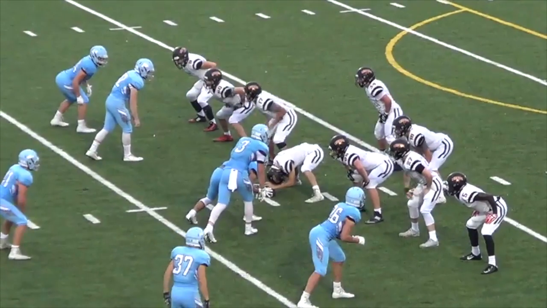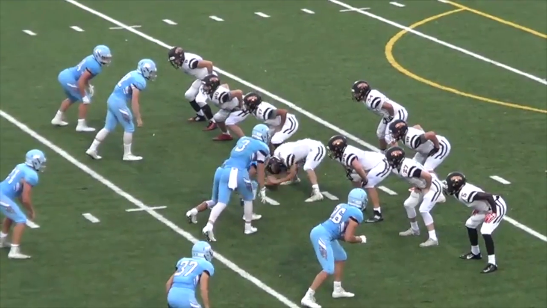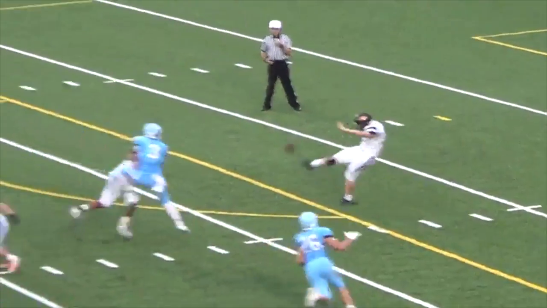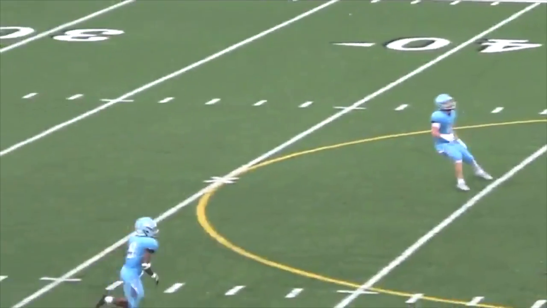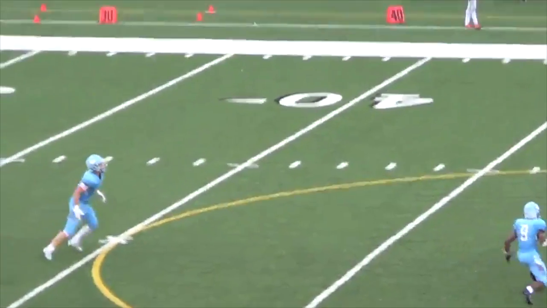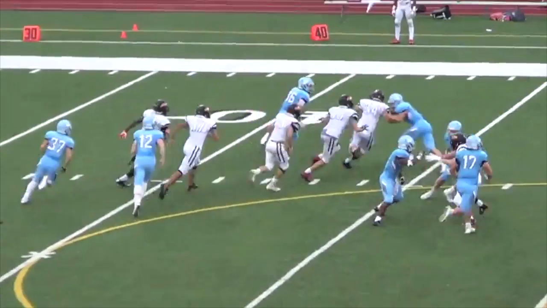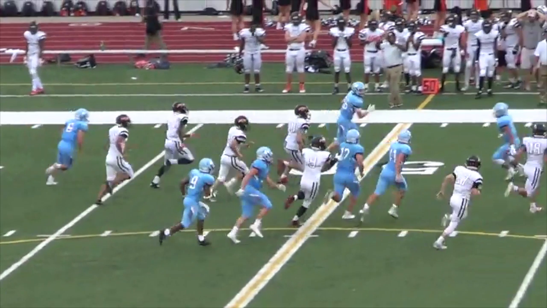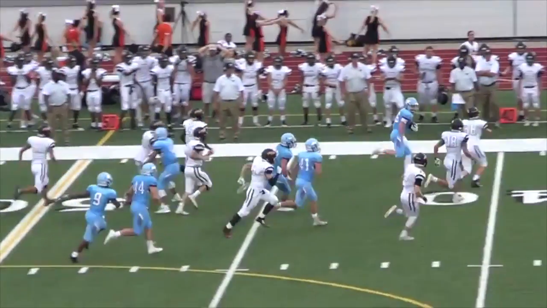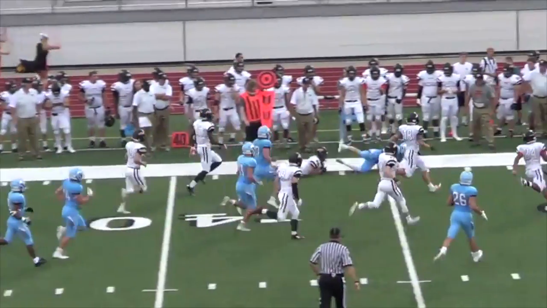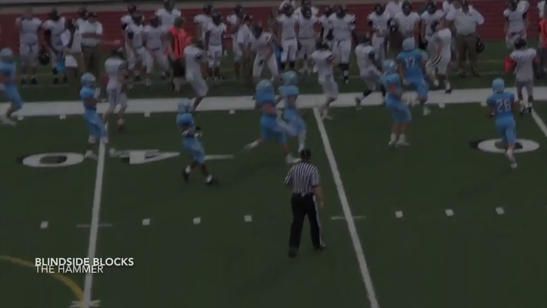So let's transition. This was our hand wave that we saw earlier, and this is the same play. In this particular case, what we see is that the defender eventually recognizes the blocker downstream, and here they both mutually engage, and that's an example of a transition to what is not a blindside block.